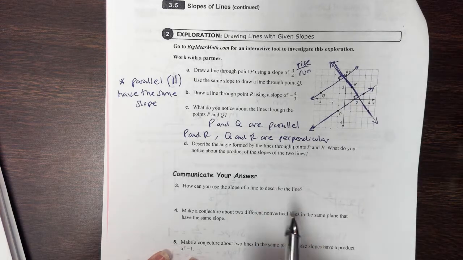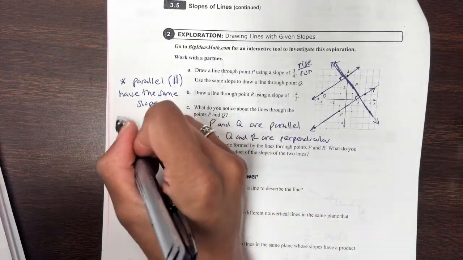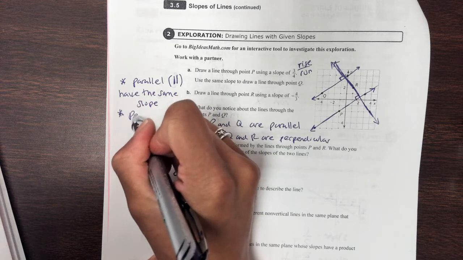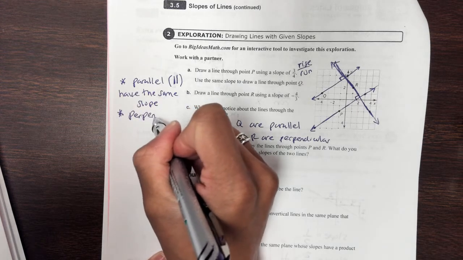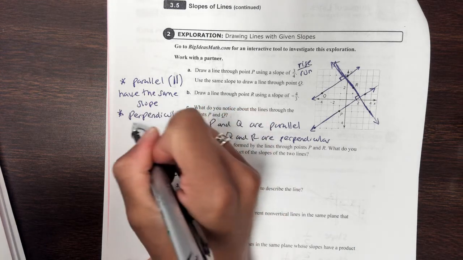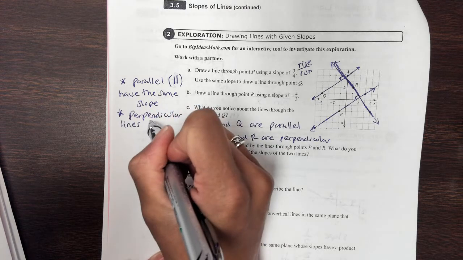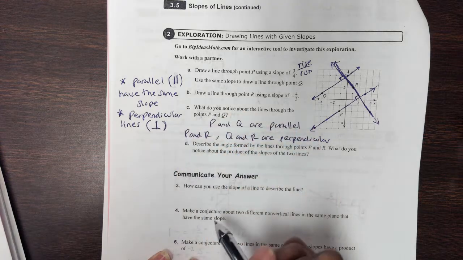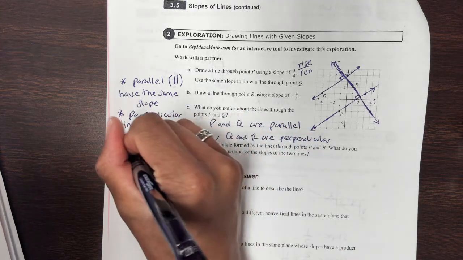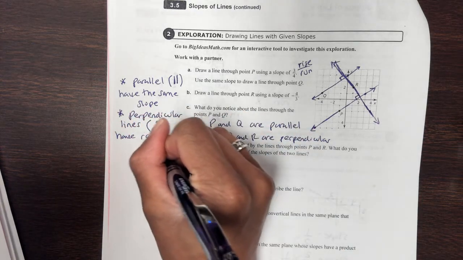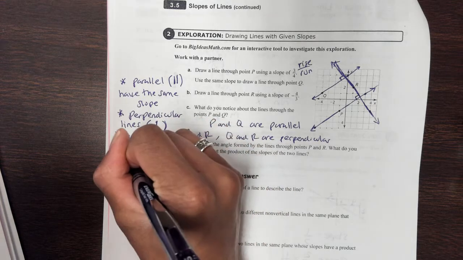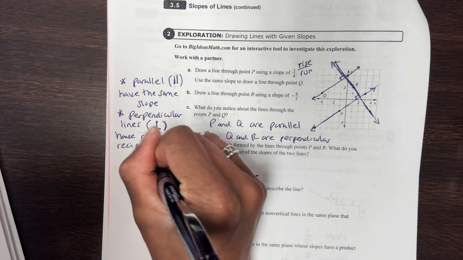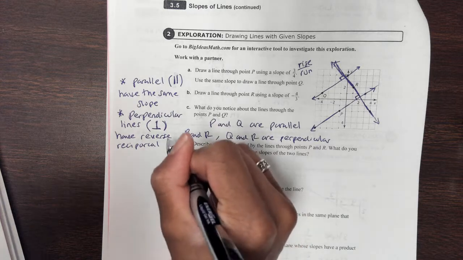And how do I know they created the box? Based on their slope. So perpendicular lines, and the symbol for perpendicular, we kind of talked about it in previous sections, looks like this. They have the reverse reciprocal slope.